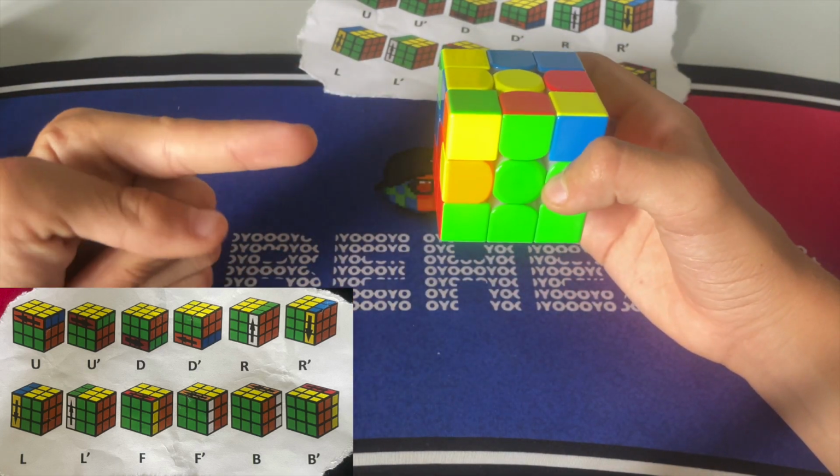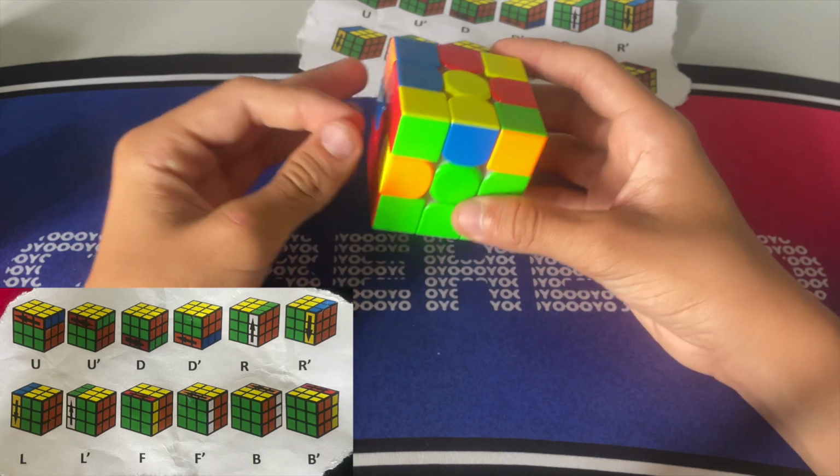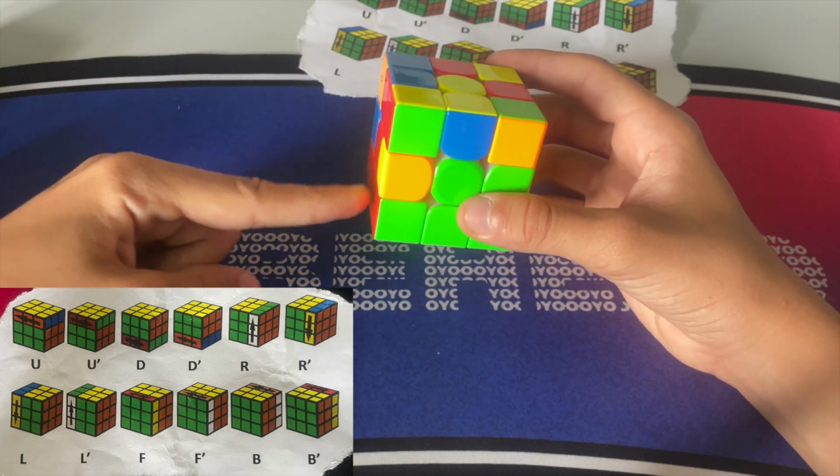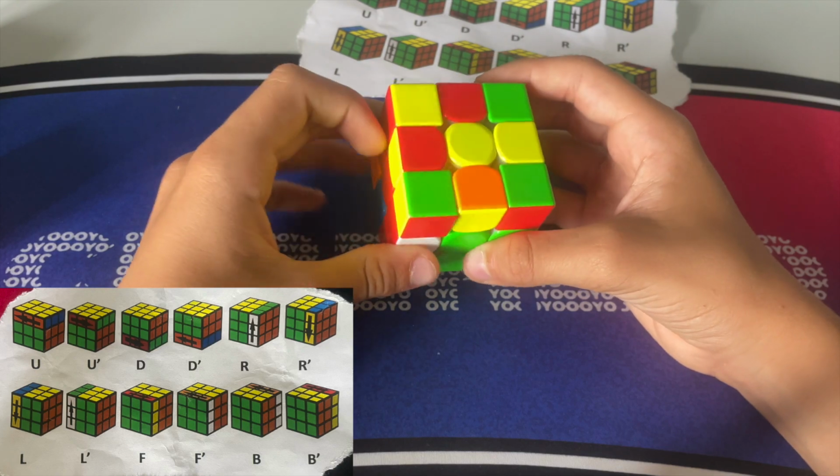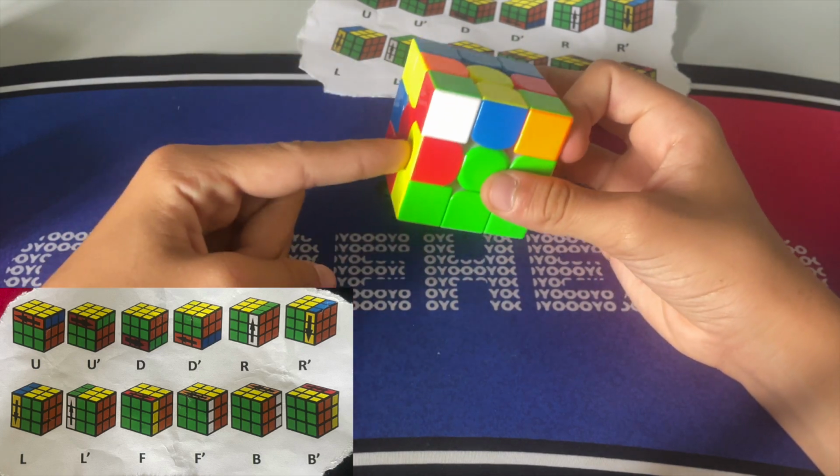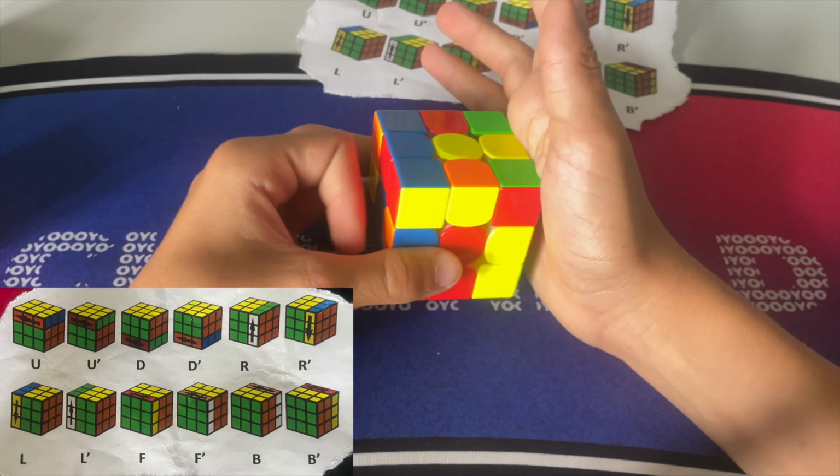Neither. Good. So move it that way, because it's a move away from red. Now, because I move that way, I do the left sexy move. L prime, U prime, L, U. Now, I'm rotating the cube, so white touches my hand.